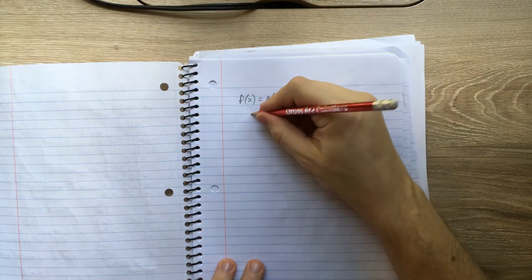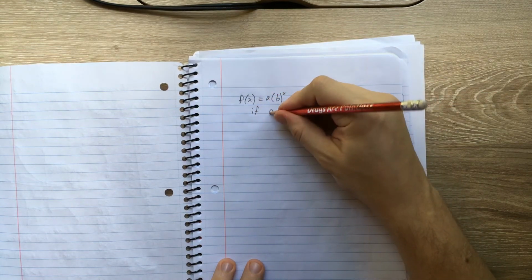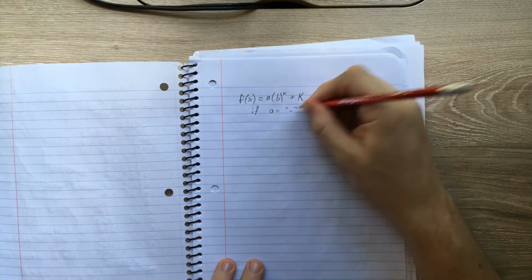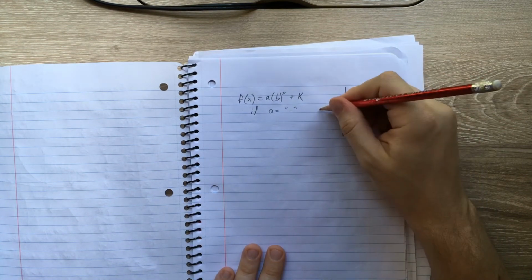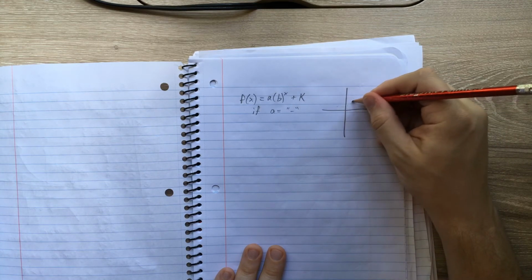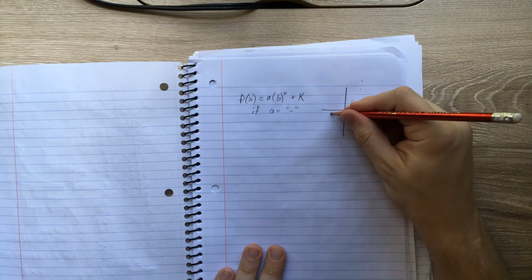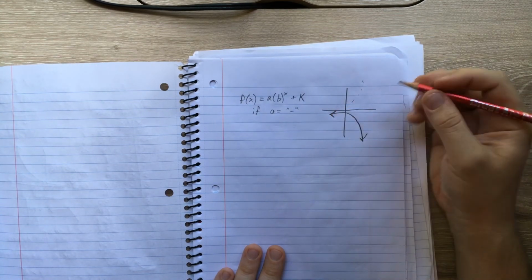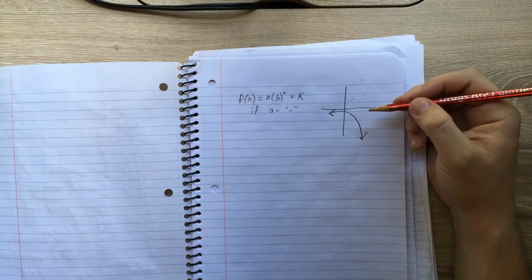Well, if a is negative, what happens? Well, if a is a negative number, it's going to flip this guy around. So now, instead of having my function like this, where it's coming up, it gets mirrored around the x-axis. And so it would be less than.